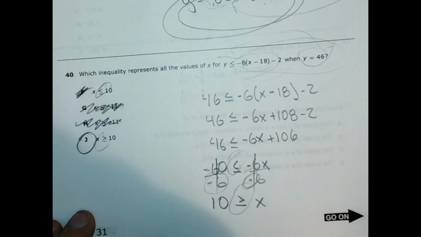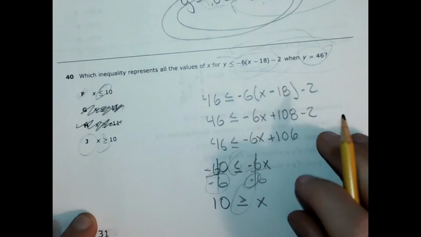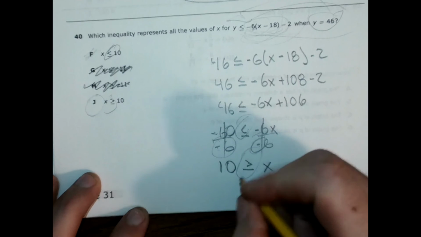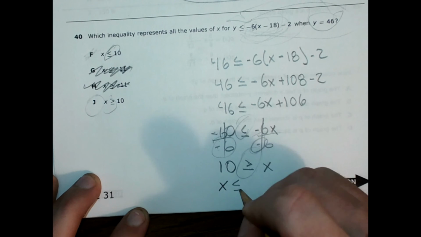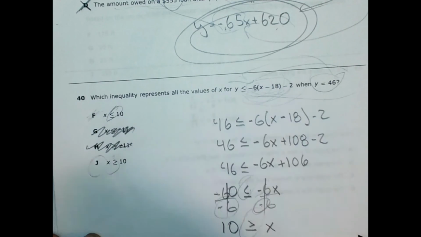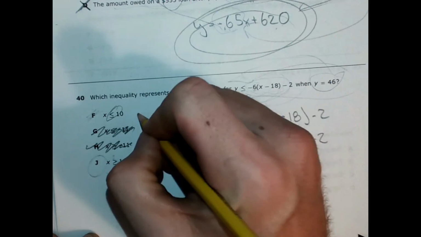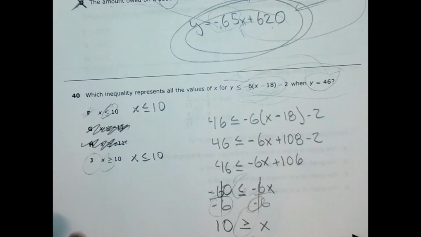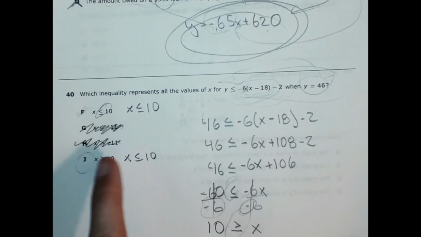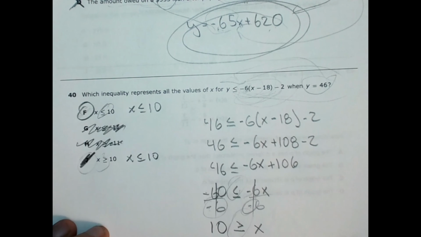Oh, that's so wrong if you do not look closely at your answer choices. See how easy that is to do? Let's rewrite it. Let's flip the direction. So 10 is on the right and x is on the left. I'm just going to rewrite it right next to it to be extra sure. Which one of those two match? So easy to make a mistake there, even if you do the right thing.